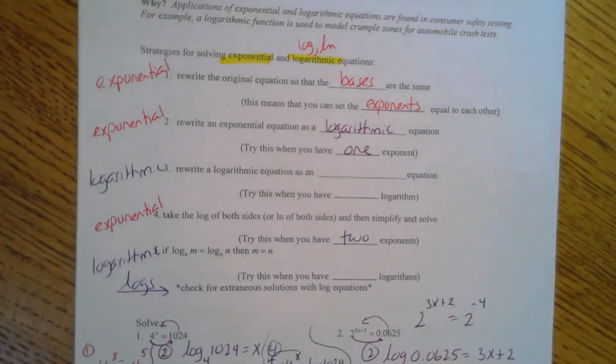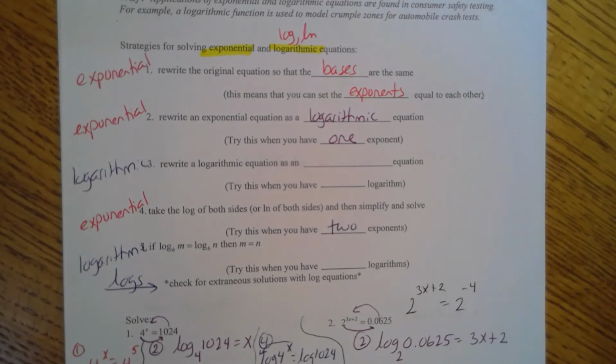So just like we had in a sense 3 strategies for exponential, we have 2 strategies for logs, but we also have a check. Why do we have to check for extraneous solutions with logs, but we don't have to check for exponentials? Well, exponentials, if you look at the graph of an exponential, the domain was all real numbers.